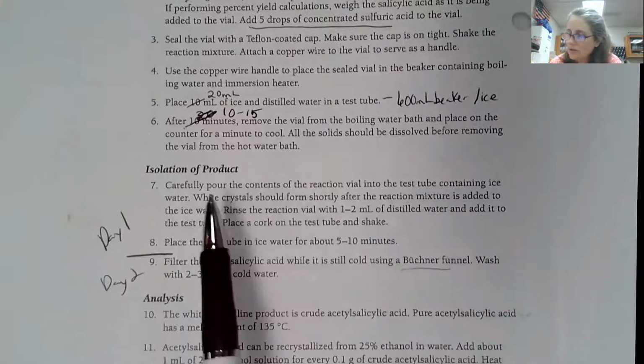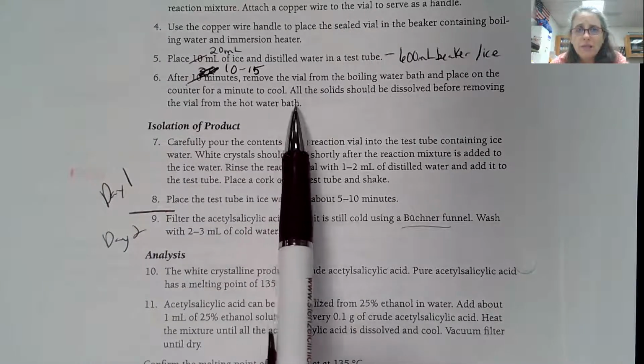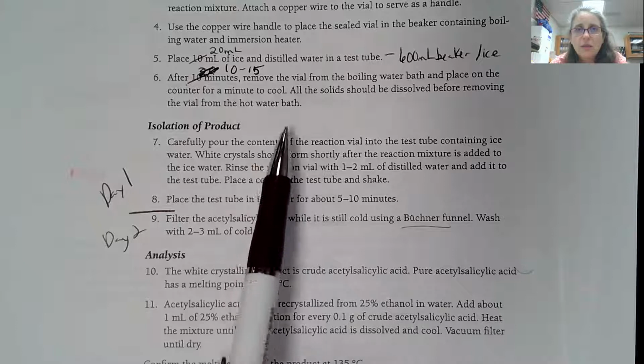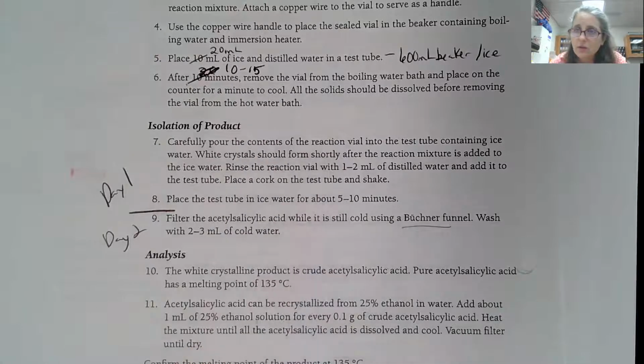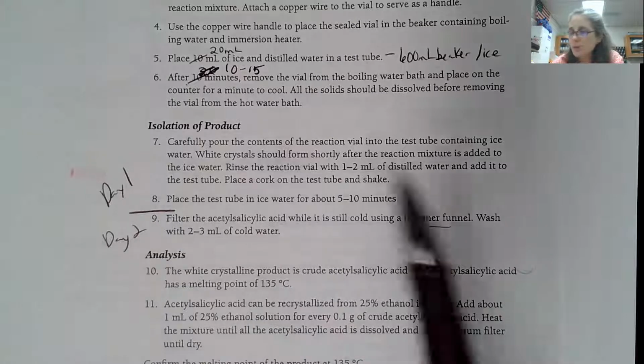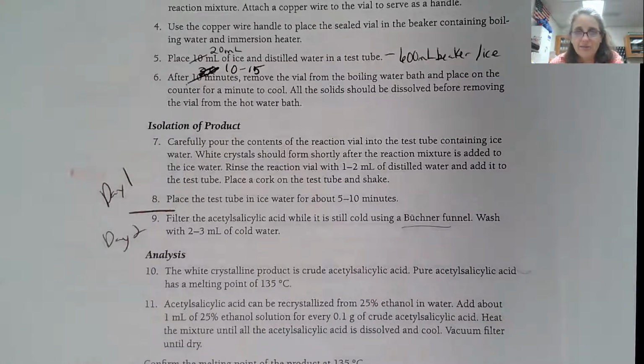Then you are going to essentially what we call isolate the product. So you are going to dump what is in that vial into that large test tube that is filled with distilled water. So literally there's going to be cold water in the test tube, and you're going to dump the vial into it. And then you're going to rinse it a couple times with cold distilled water to make sure you got everything out of the vial.